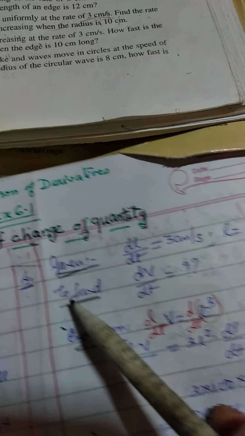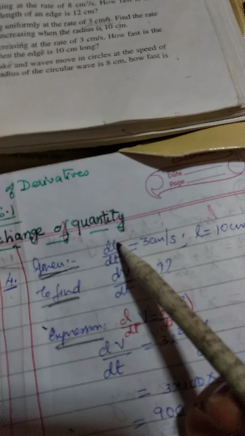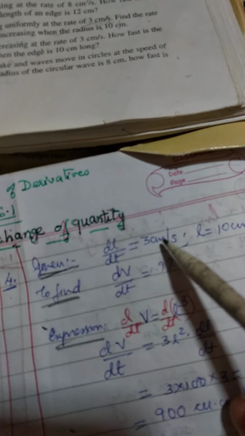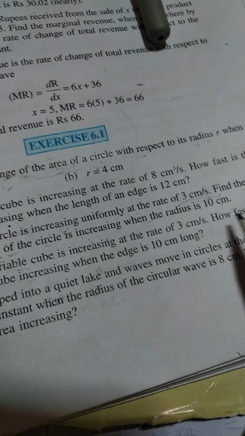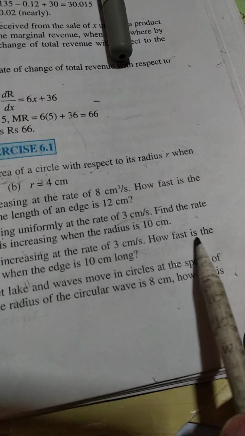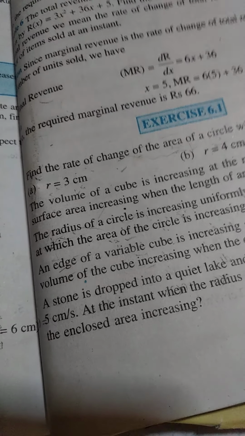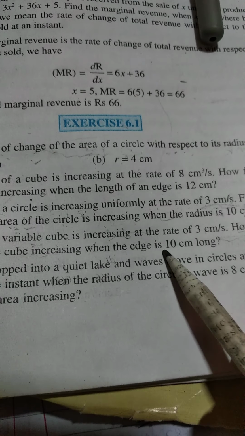So this again specifies something. This is what is given then. Given is the edge, I am representing it as L. So it's dl on dt. It's 3 centimeter per second. Now what else is given, or what you have to find? How fast is the volume of the cube increasing when the edge is 10 centimeter.